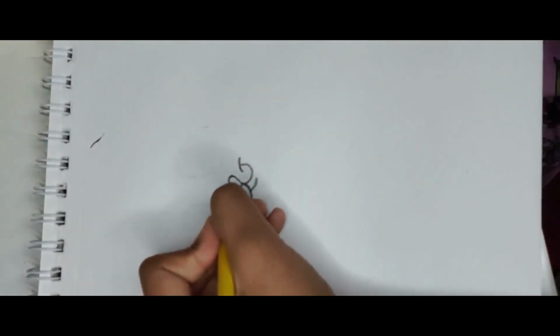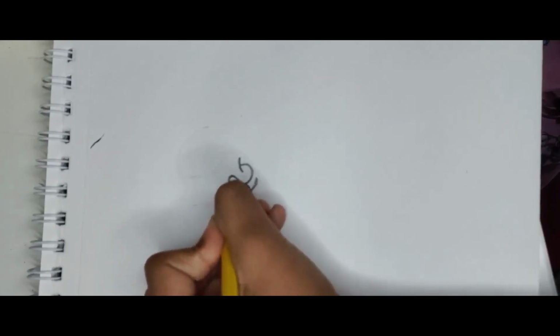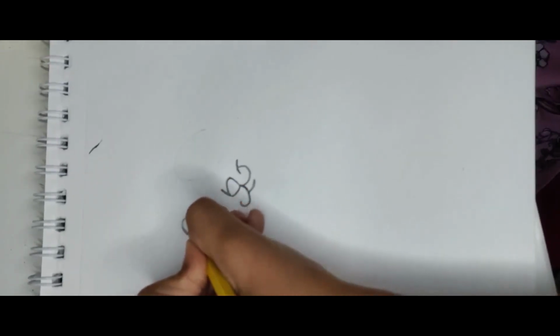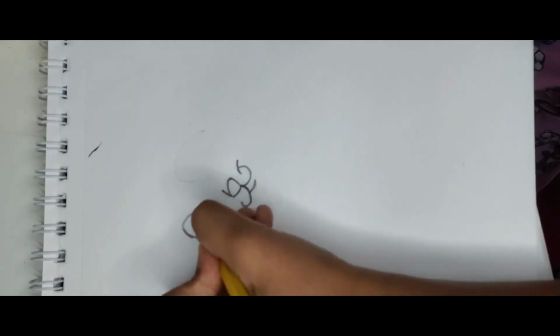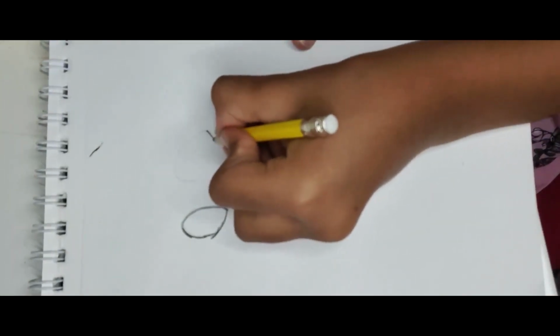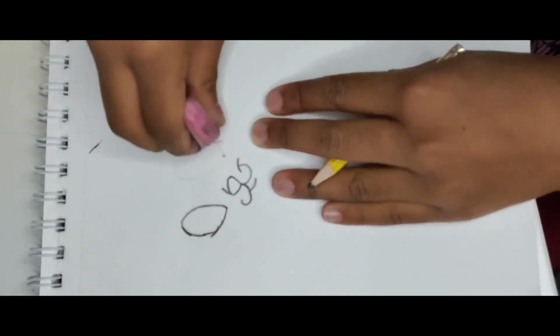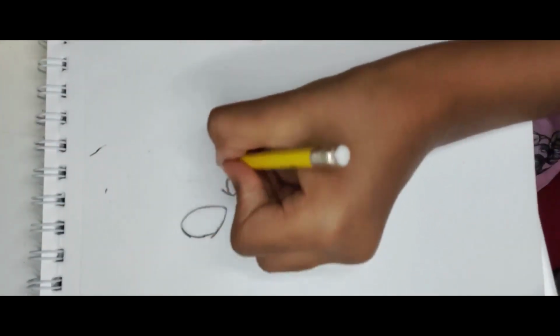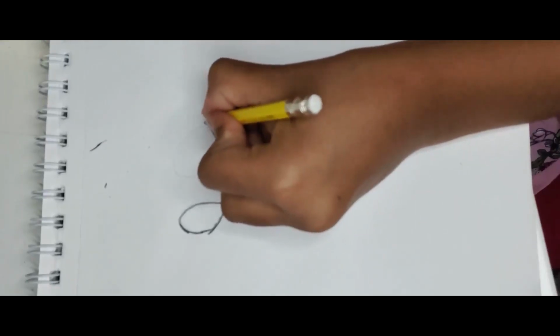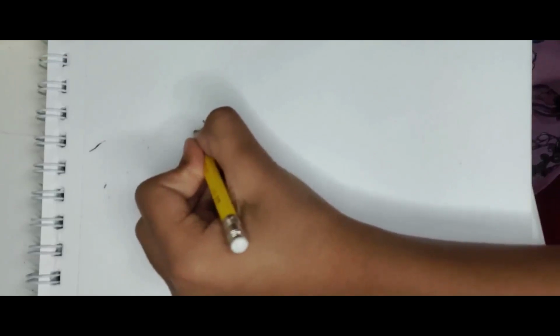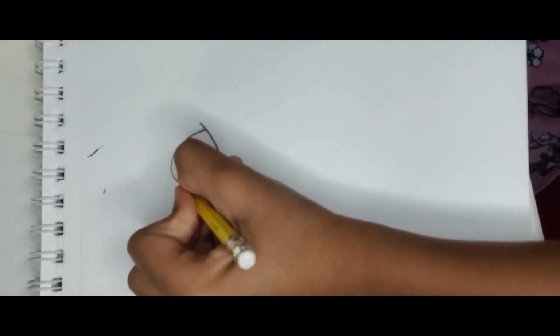And we're going to be drawing a curve, something like this. Now we're going to be drawing another one, but bigger this time. We're going to draw a curve.